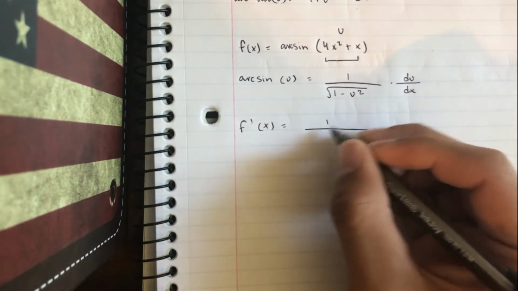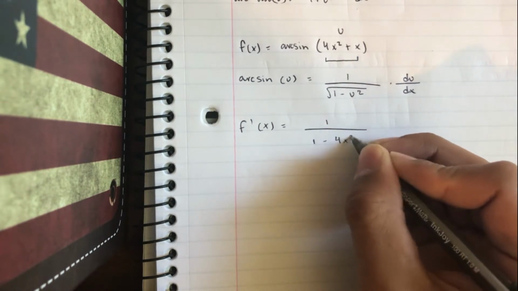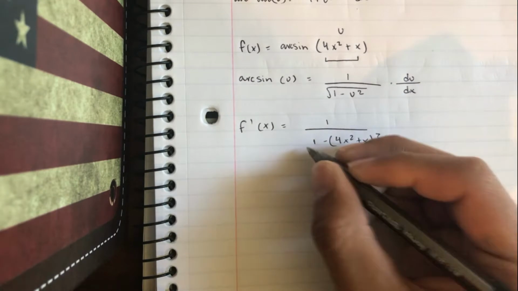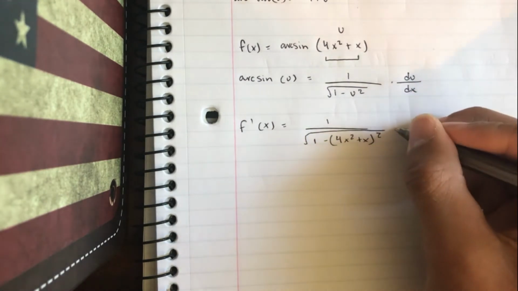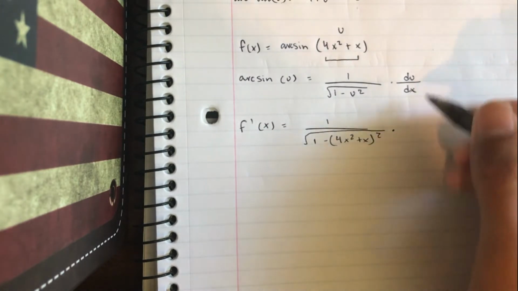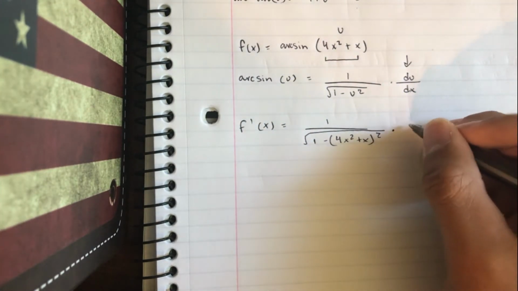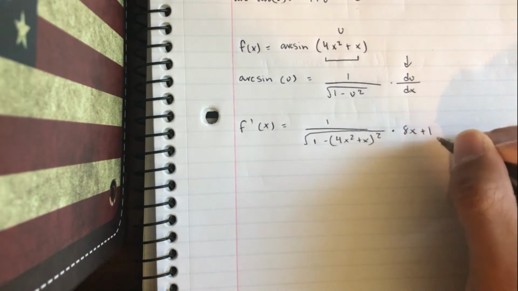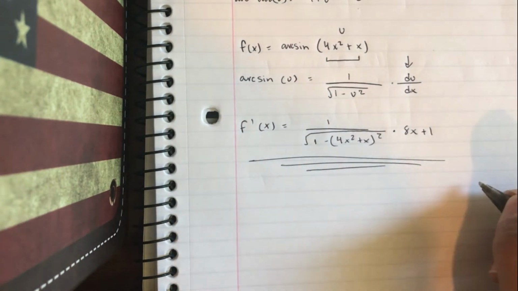So you get 1 over the square root of 1 minus (4x squared plus x) squared, all under a square root, I guess. And then you take the derivative of u. So you're left with 8x plus 1. And that's your answer. Simple as that, folks.